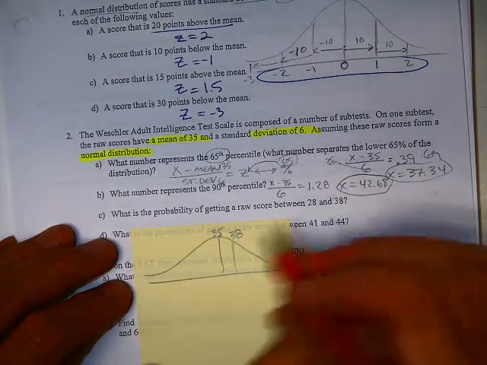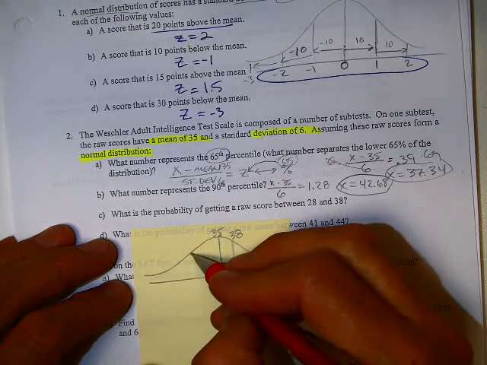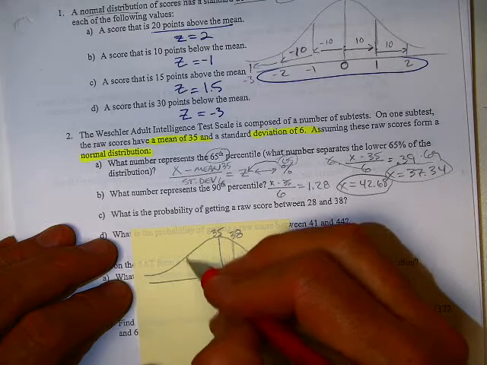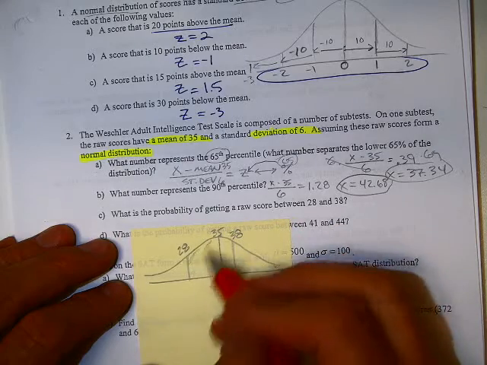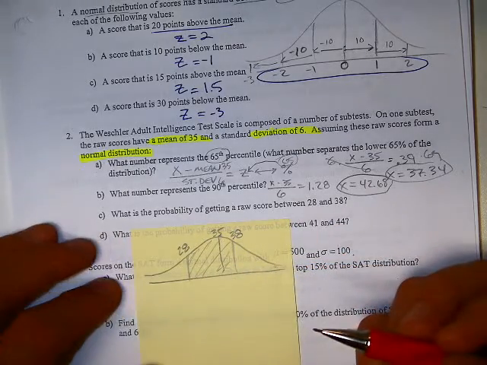And 28 is more than 6 points away, so if I was at -1 standard deviation, I'd be a little bit less than that, maybe about here. So what we're looking for is the space between these.